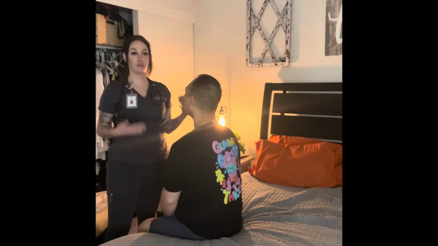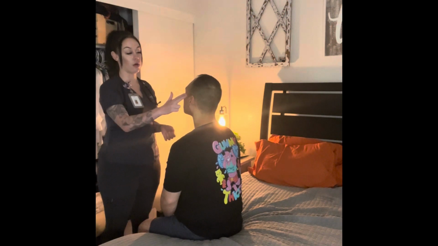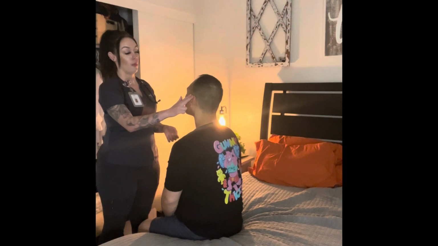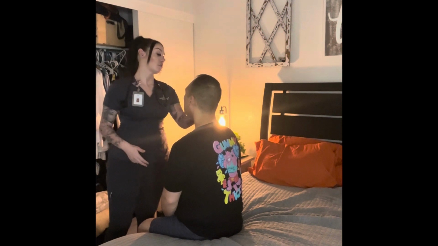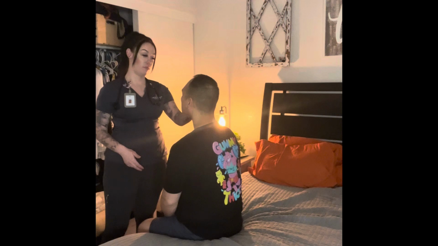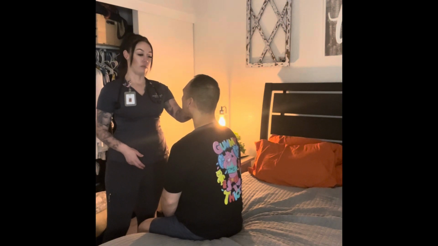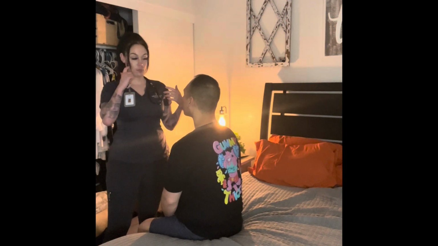And at this point in time, since I'm at the head, I will be assessing bilateral temporal pulses. Okay, and I would be assessing each pulse for 1 minute. Patient does have equal bilateral pulses in both temporal lobes.